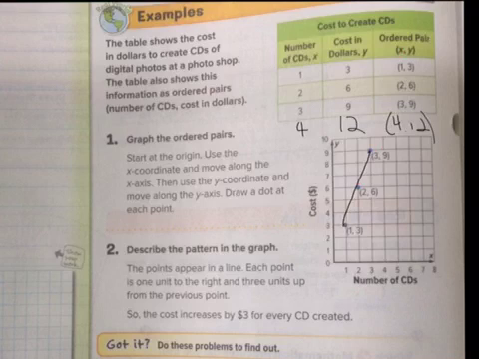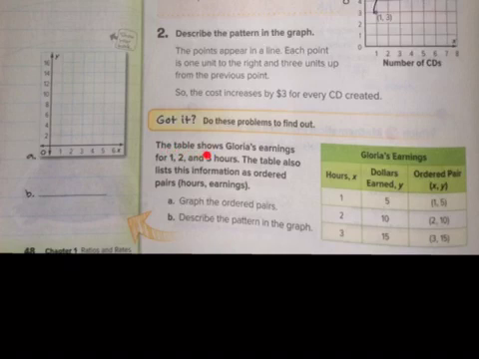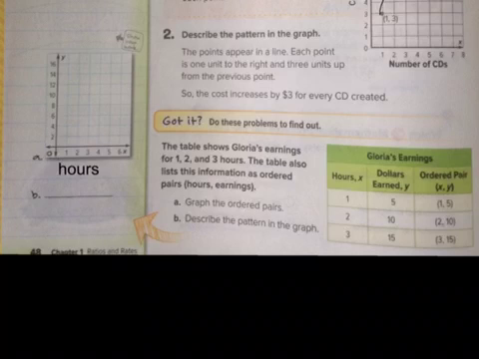Okay, let's try the example at the bottom of the page. The table shows Gloria's earnings for 1, 2, and 3 hours. The table also lists this information as ordered pairs. So she worked 1 hour, 2 hours, and then 3 hours, and we're showing her earnings. So hours is the x-axis right here, so we should title that hours. And the y-axis is dollars earned, so we should label that as well. So there you have earned dollars, okay?